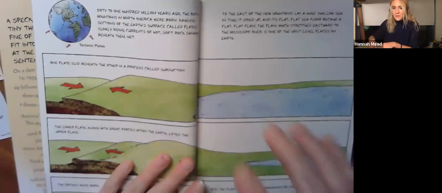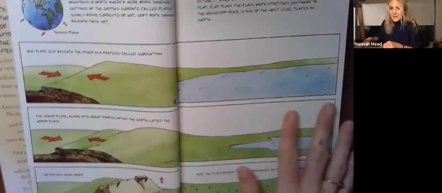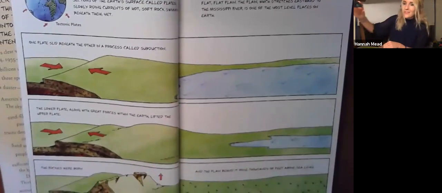I have to show you these gorgeous illustrations. How beautiful. Just taking the page for a second. What do you think that this page will be about? So I'm just looking at these beautiful text features.